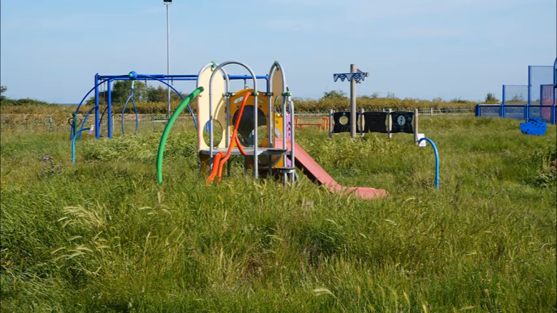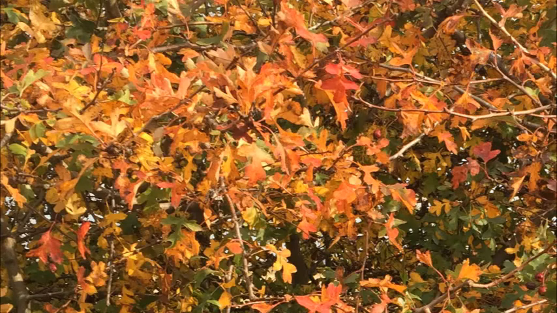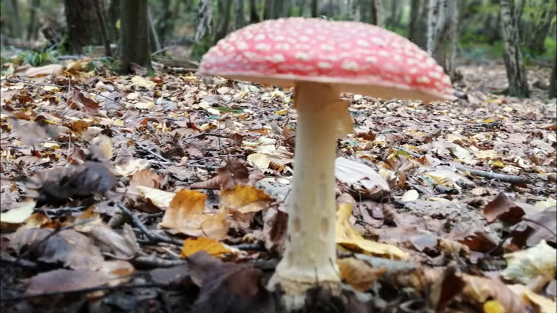Blean Woods in autumn. Cobnuts, blackberries, apples, golden leaves, chestnuts and mushrooms, like this one, fly agaric, Amanita muscaria, growing all over the northern hemisphere, associated in many countries with Christmas.